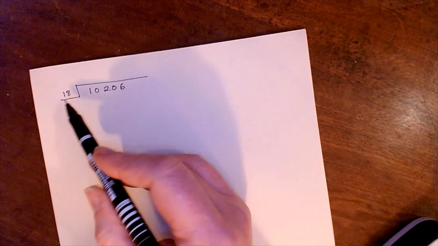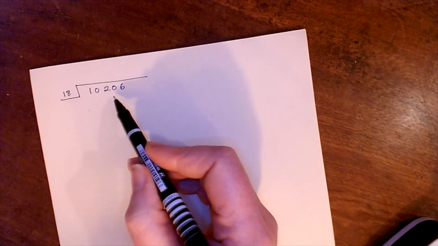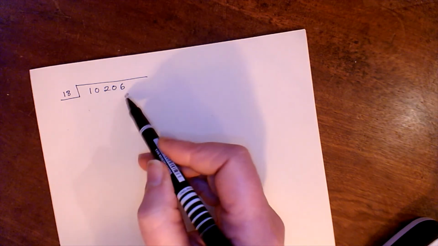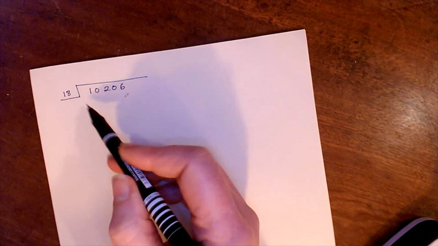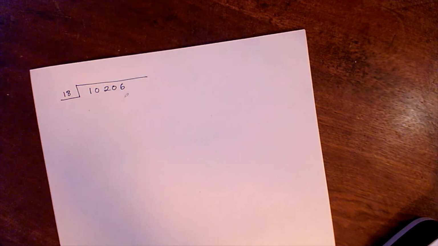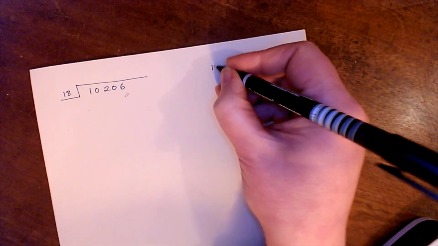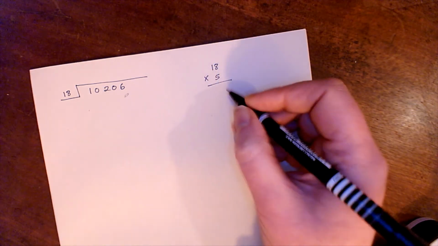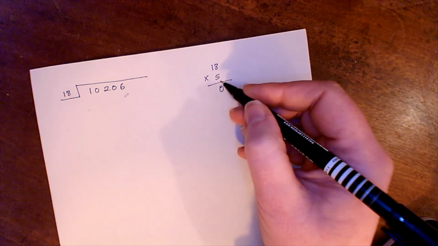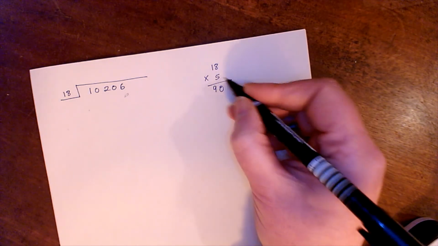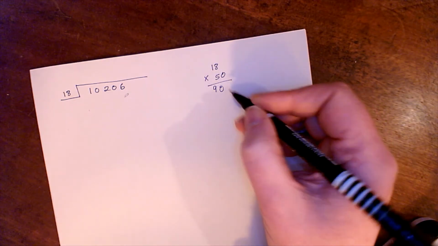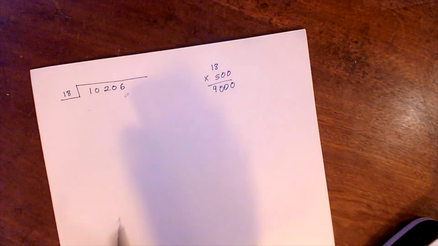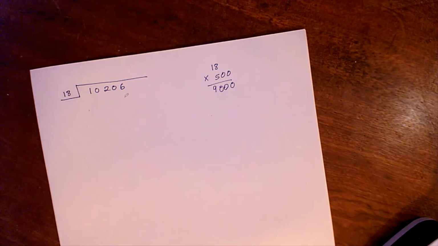If I look at it, 10 18s would be 180. That's not going to make much of a dent on it. 100 18s would be 1,800. Still very small. 1,000 18s would be 18,000. That's too big. How about 500 18s? Well, 18 times 5, 5 8s are 40, 5 1s are 5, 6, 7, 8, 9. That would be 90. 50 18s are 900. 500 18s are 9,000. Well, that's quite close to 10,206.